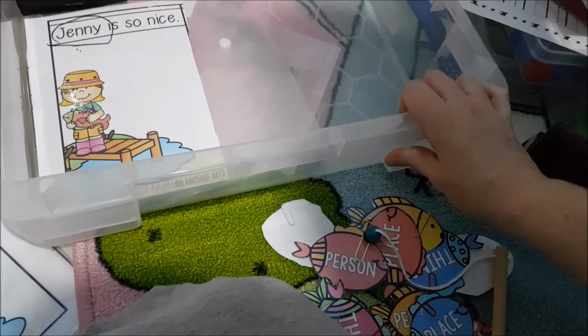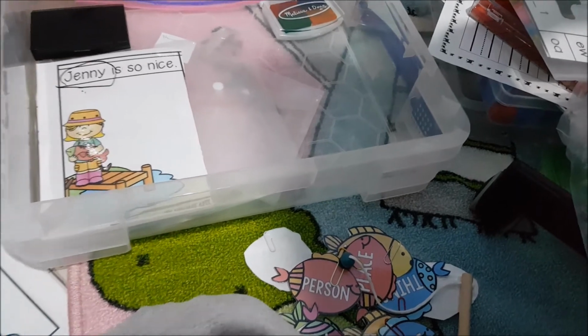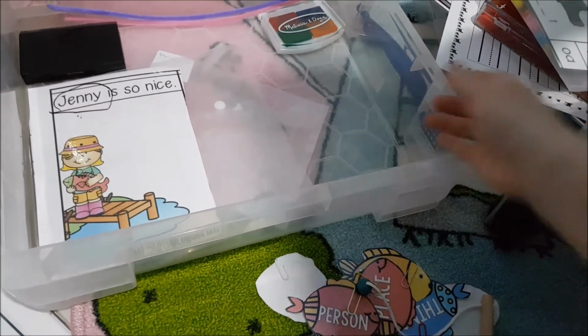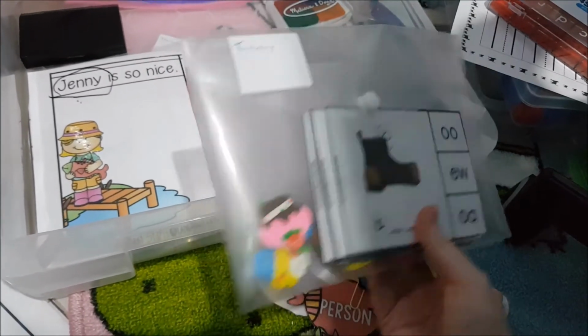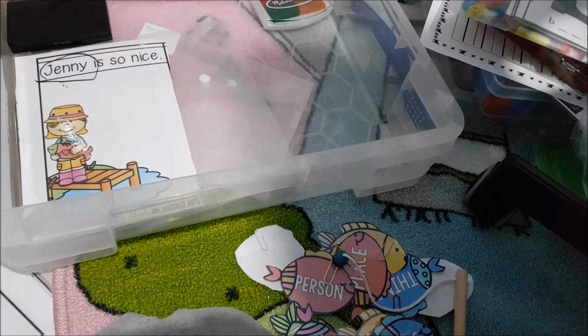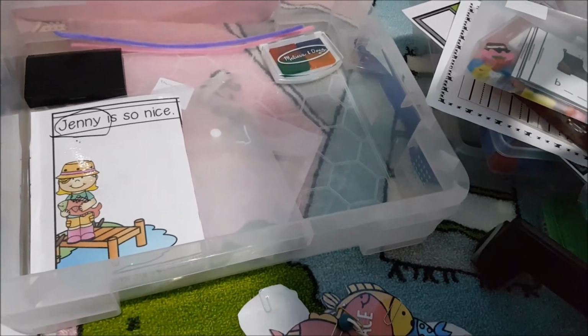So that's my spelling box, what's in it this week. It does vary. We also use All About Spelling, so some weeks I have the cards for that in here. This week I wanted to concentrate on some Val teams to go with our reading curriculum, and obviously we've got our noun grammar activity in there, and then we've got our sight words activities as well.